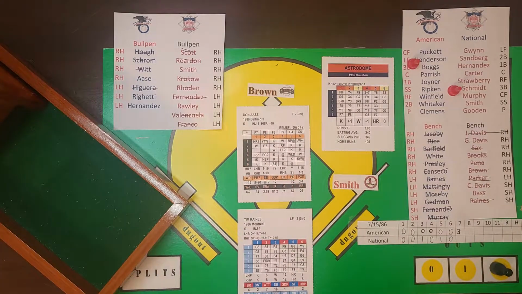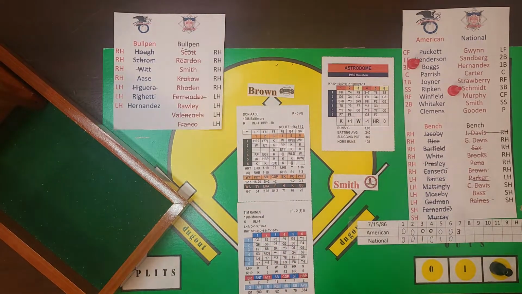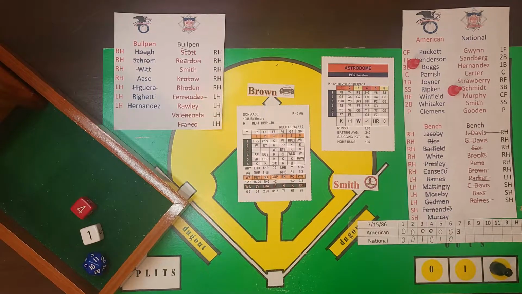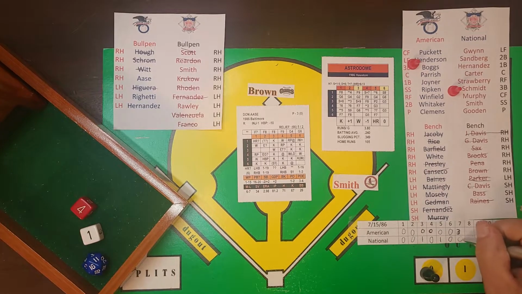Strategy roll, nothing happening. Here's Tim Raines, chance to drive home the tying run. Ozzie, 6-2, strikeout chance, 11's too high. Raines gets to swing. 4-1, he's going to fly to right, and that's going to end the inning. So, missed opportunity there for the National League. We go to the 8th.